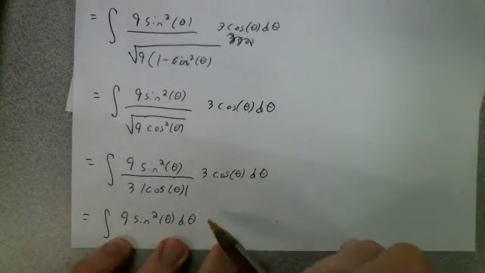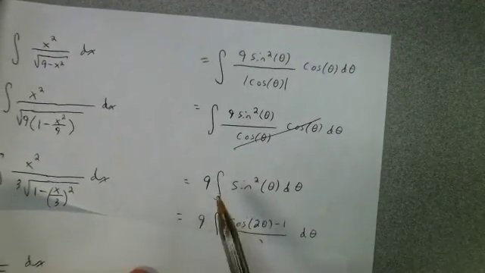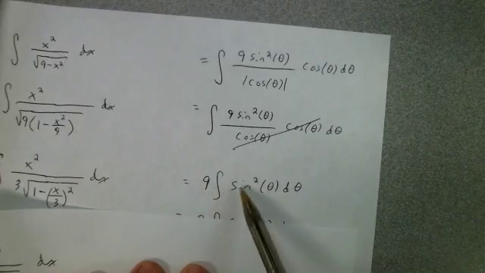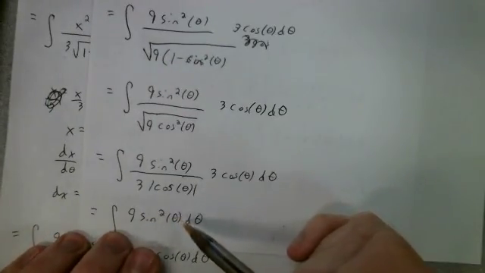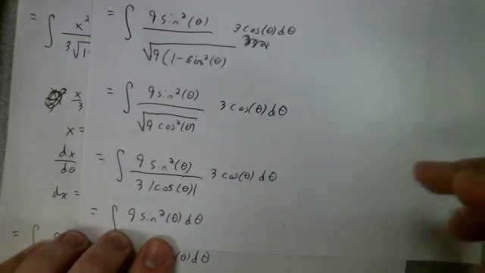So that's what your book would do. Well, I mean, at the end of the day, your book and I got to the same step anyway. I ended up here. Your book ended up here. It didn't really make a difference. It pretty much became the same problem.